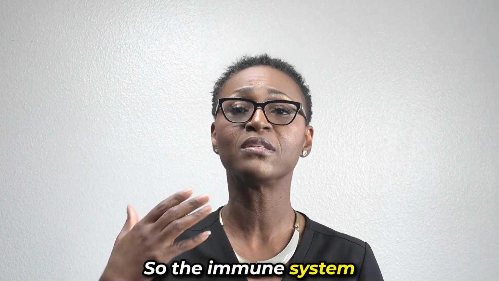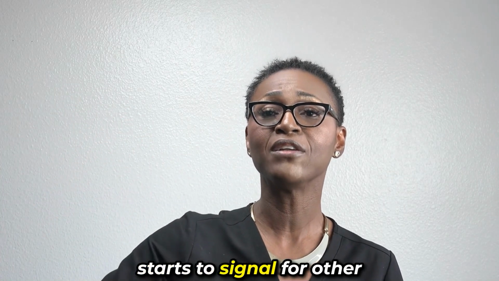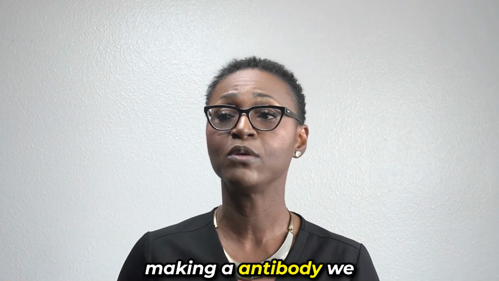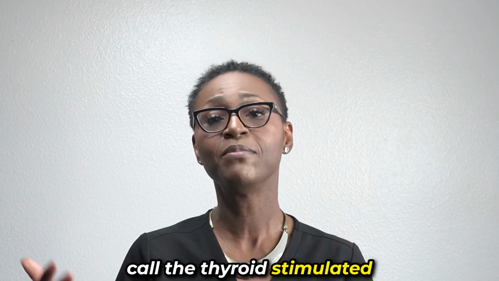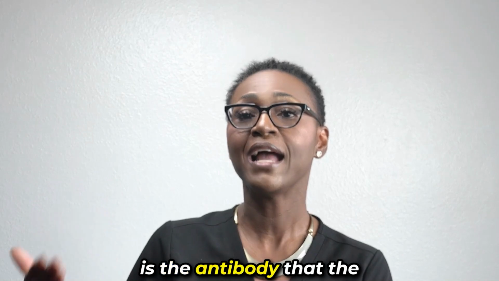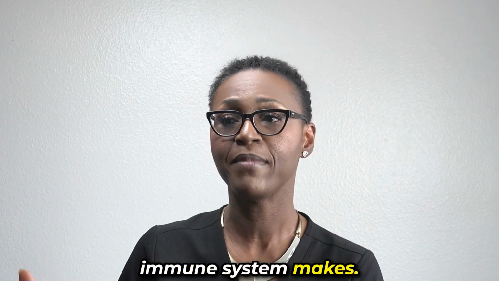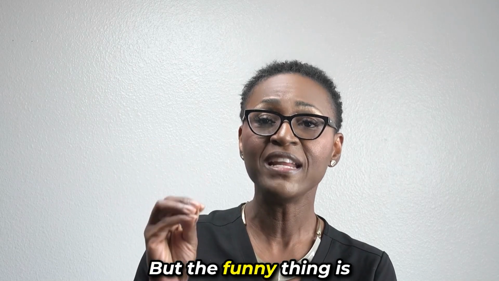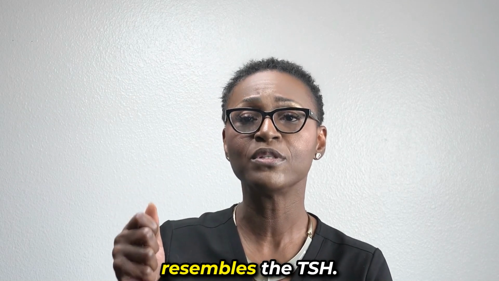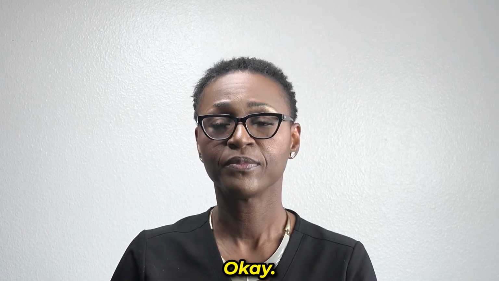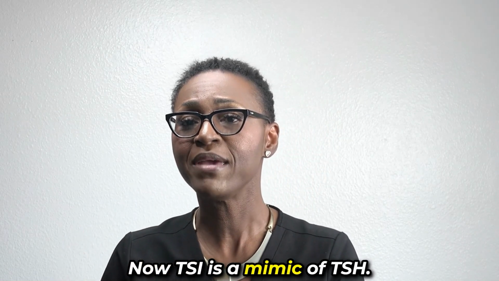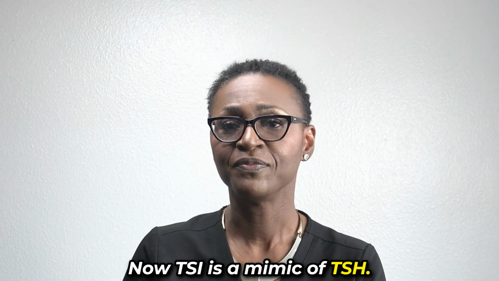So the immune system signals other immune cells to start making an antibody we call thyroid stimulating immunoglobulin, or TSI. But the funny thing is, part of this antibody resembles the TSH. Now remember what TSH does. TSI is a mimic of TSH.